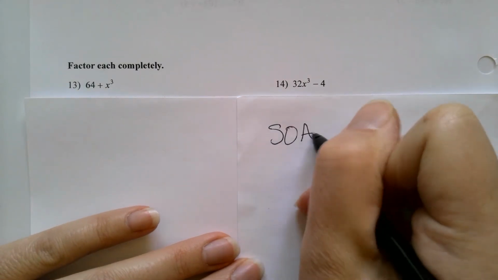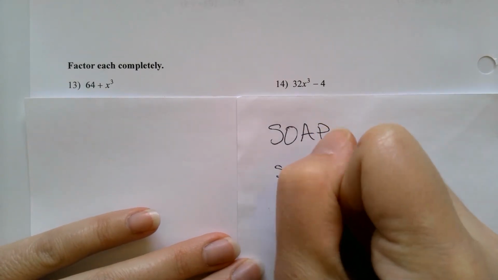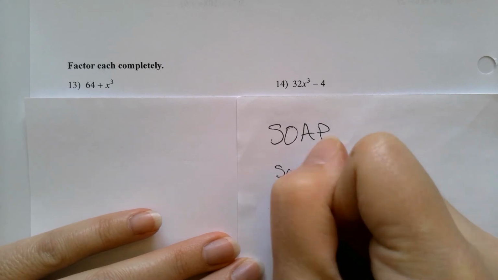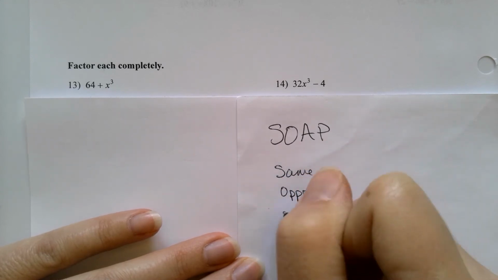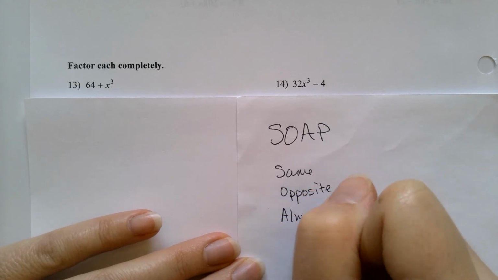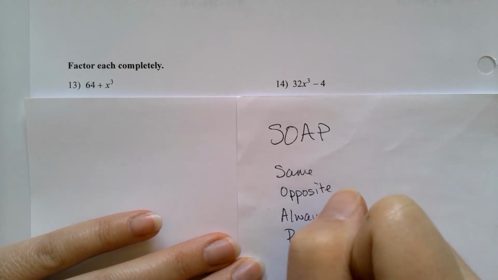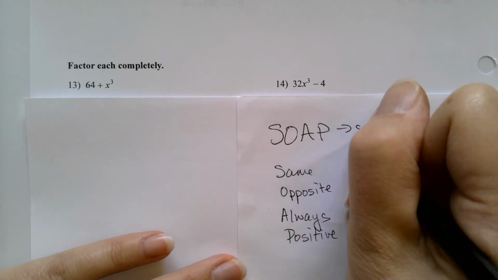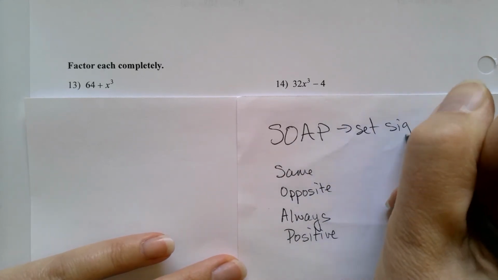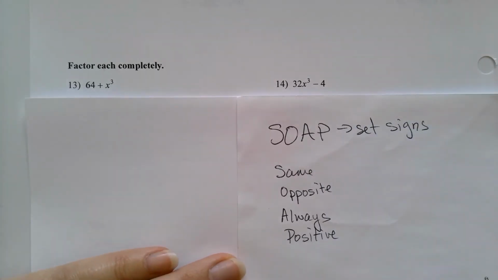So SOAP stands for same sign, opposite sign, and then always positive. All right, so SOAP helps you set your signs. And why are we setting our signs? Why are we using SOAP?